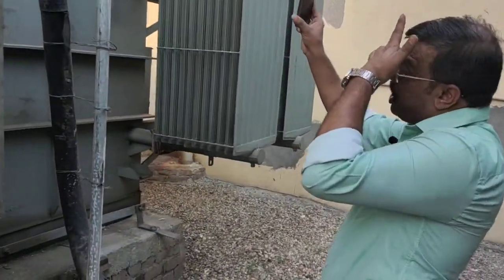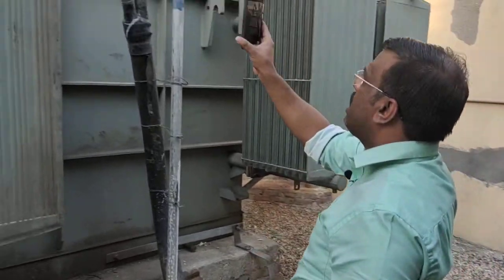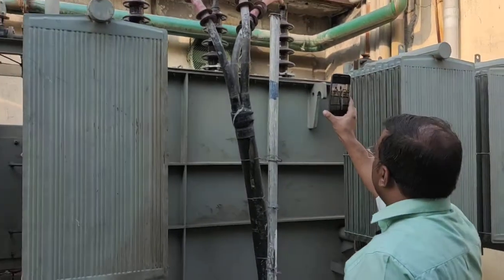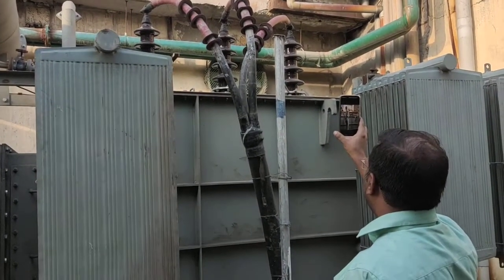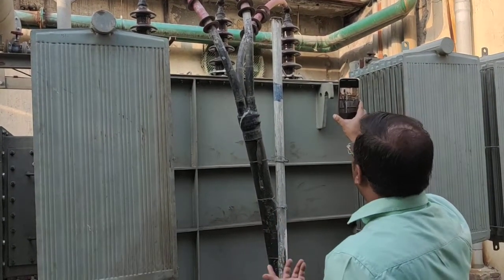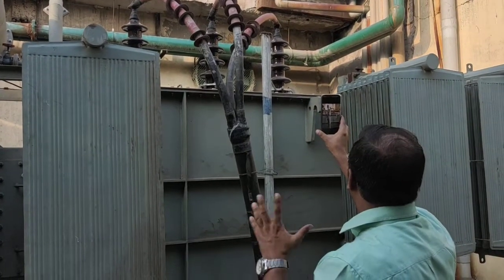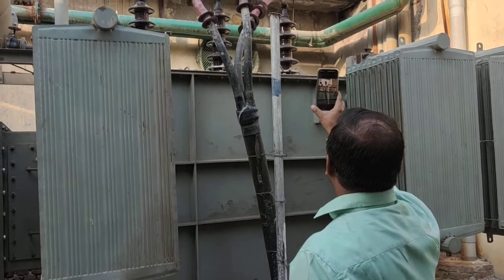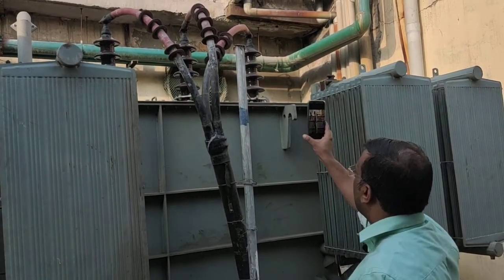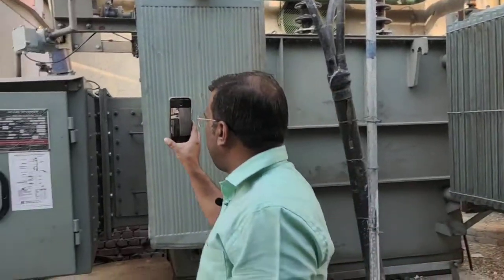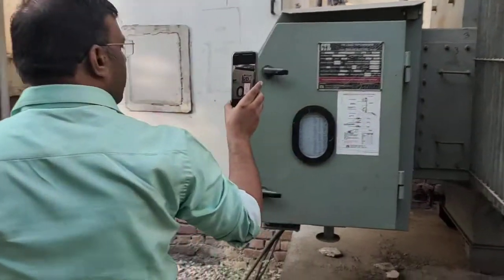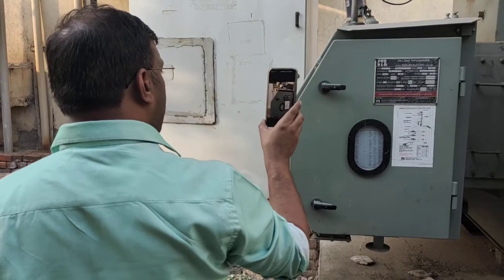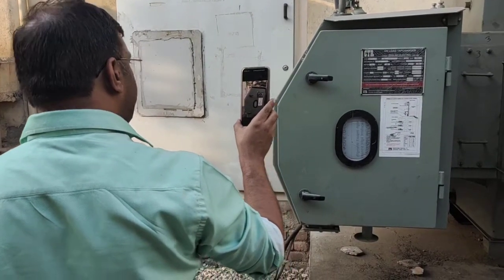So these three porcelain bushings on the HT side, you can see in the previous transformer the HT cable was going inside of the box, but this is internal and exposed to the ambient condition, that is the bushing. The same here, this is a charge transformer, so we have to take a distance. This is the OLTC, the on-load tap changer.